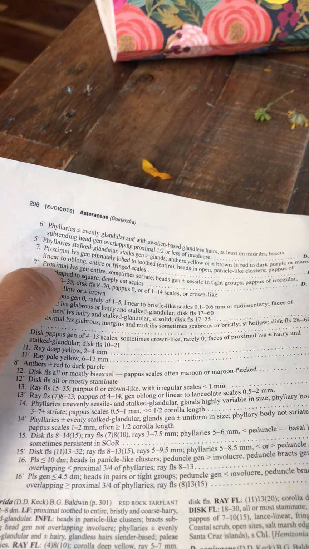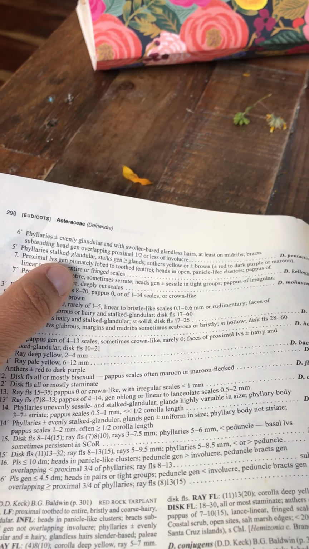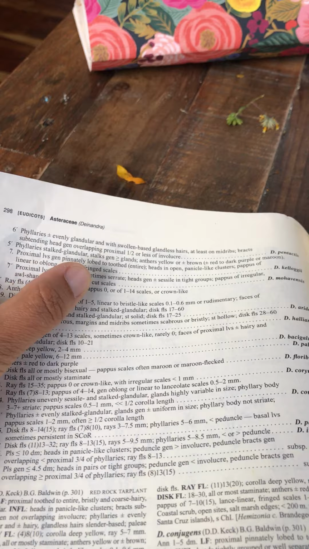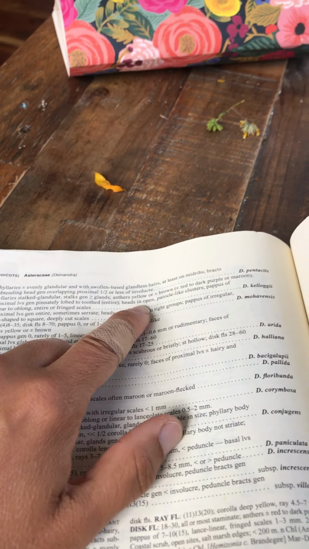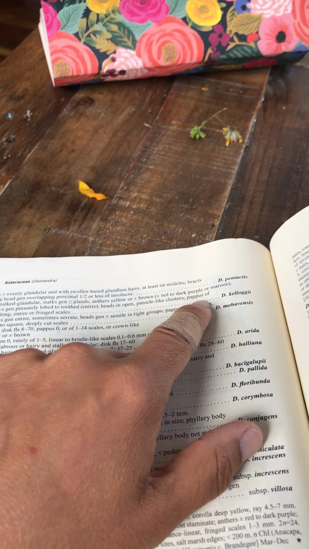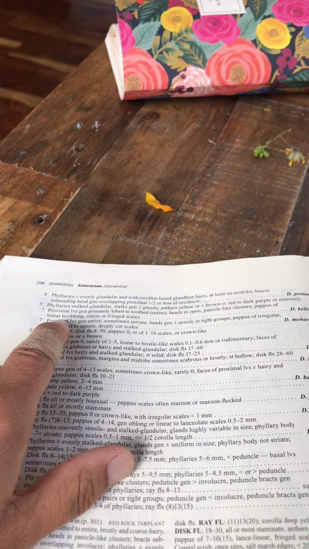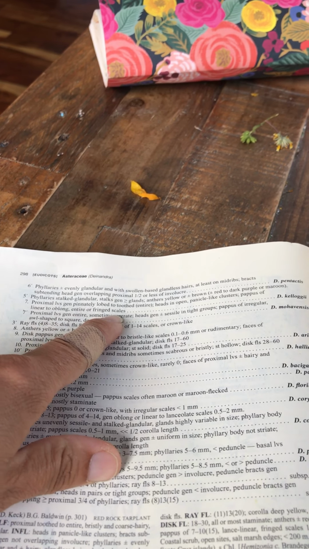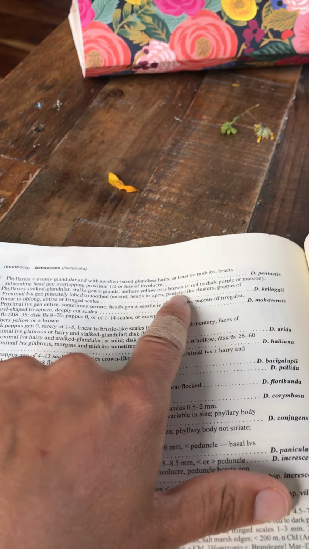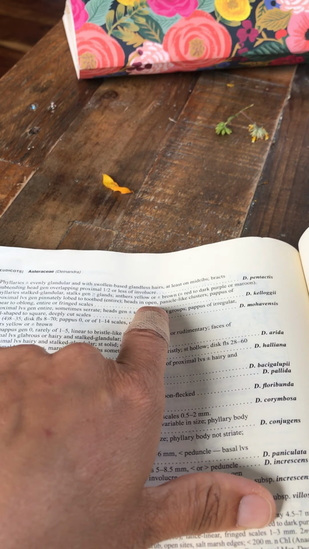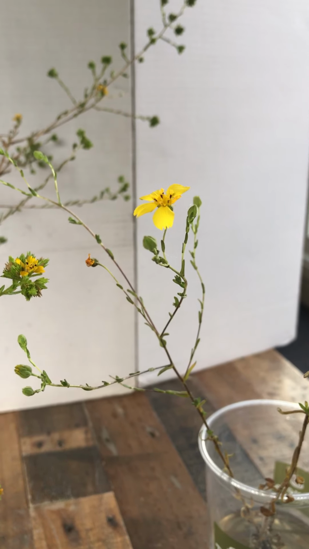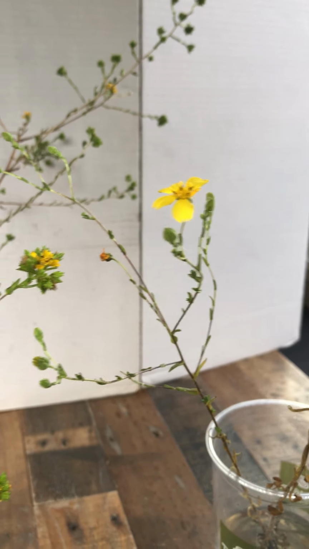Okay, so now let's look at the leaves. Proximal leaves generally pinnately lobed to toothed, or they can sometimes be entire. Heads in open panicle-like clusters. Pappus of linear to oblong, entire or fringed scales. So that's the other cool thing we can see right away, the open panicle-like clusters. So you can see on kelloggii, they're not clustered tight like fasciculata right next to it.